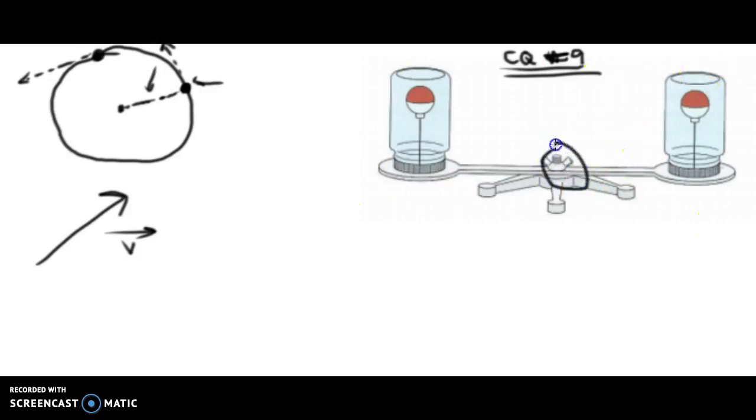There's this stationary thing in the middle, right? And then there's this beam, and two jars of water are placed upside down with floats in them. Now, the question is, when the arm is rotated, which way will the floats move? And does it make a difference which way the arm is rotated?